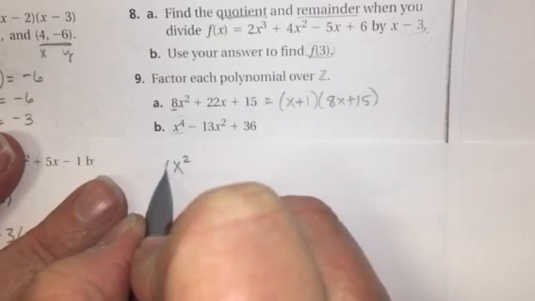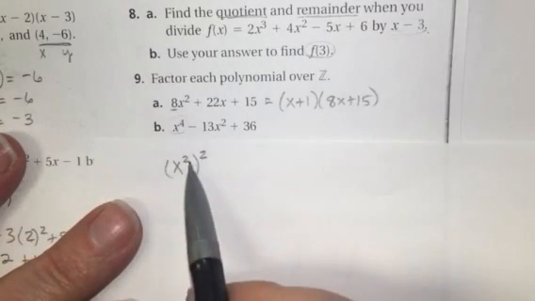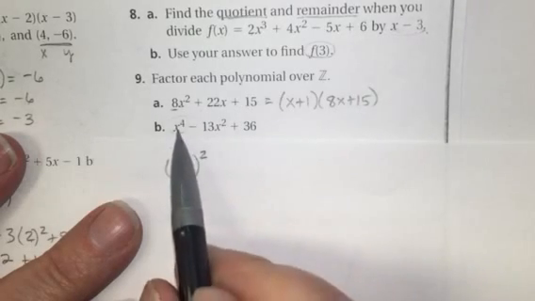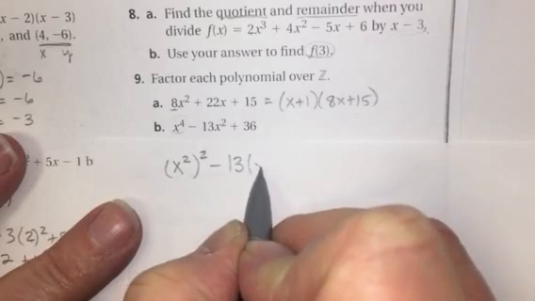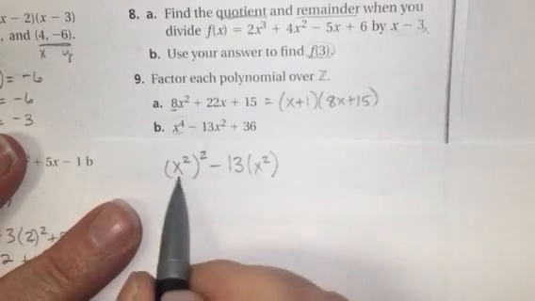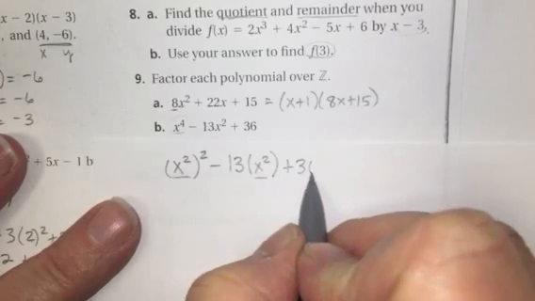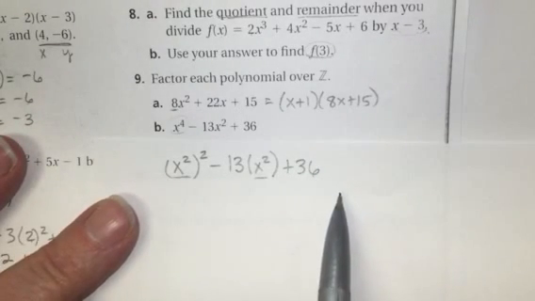Well, if I took x squared and then squared it, then I would have x to the fourth. Okay, so we would multiply these powers together. So this expression is the same as that. And then minus 13 times x squared. Now I'm grouping that together so you can see that I have the same group here and here. And then plus 36.